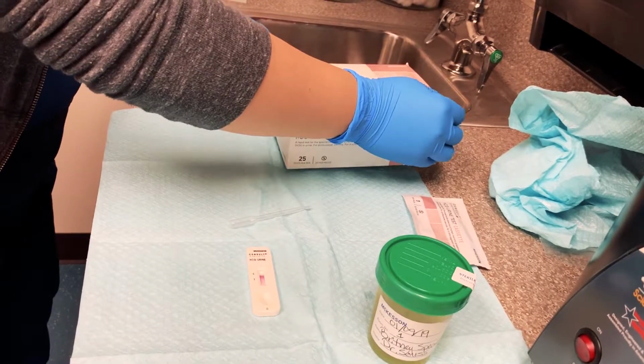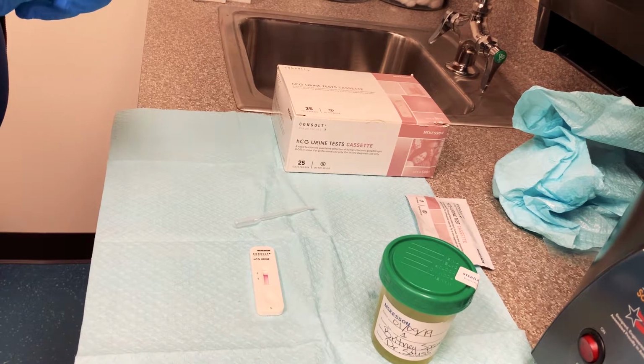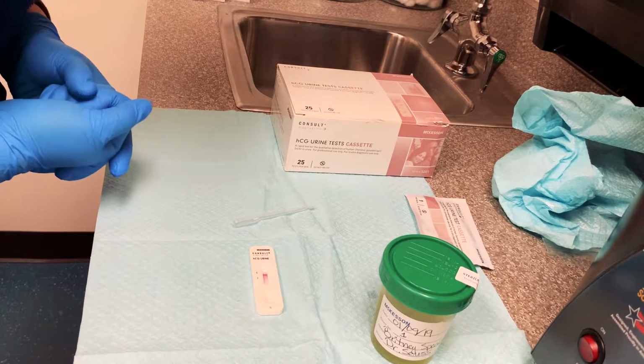Sometimes positive tests can come right at the 3-minute mark. So it's always best to wait the correct allotted time.